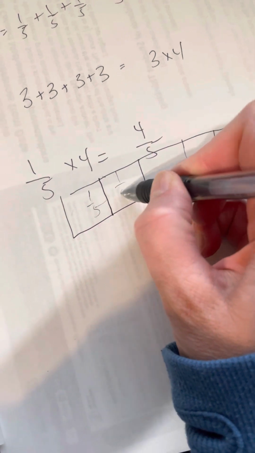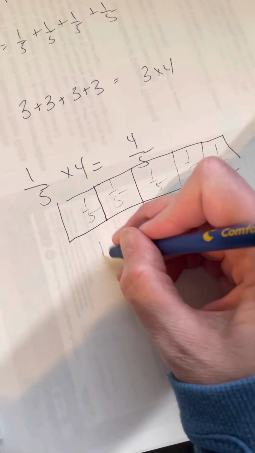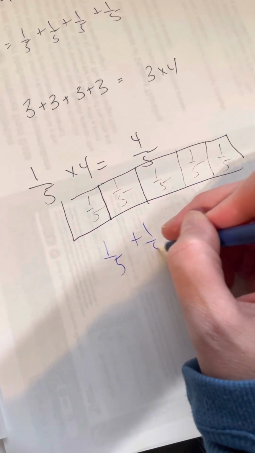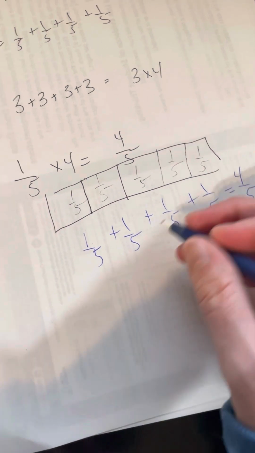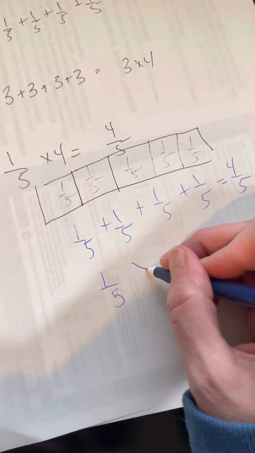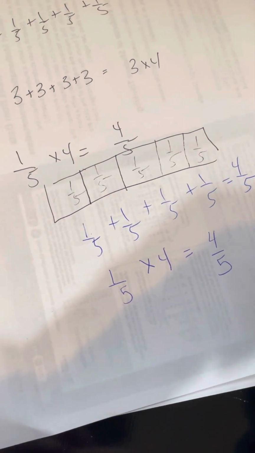Okay, we don't have a 5/5. So 1/5 plus 1/5 plus 1/5 plus 1/5 equals 4/5, and 1/5 times 4 also equals 4/5.